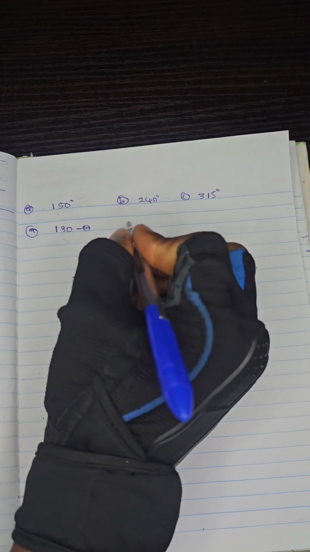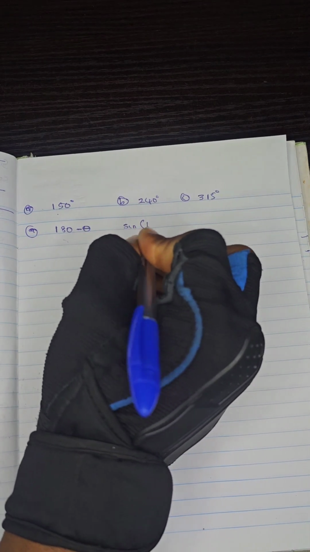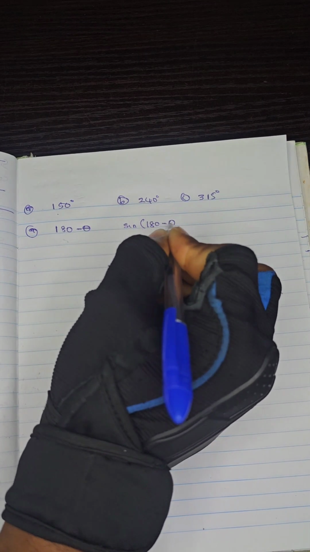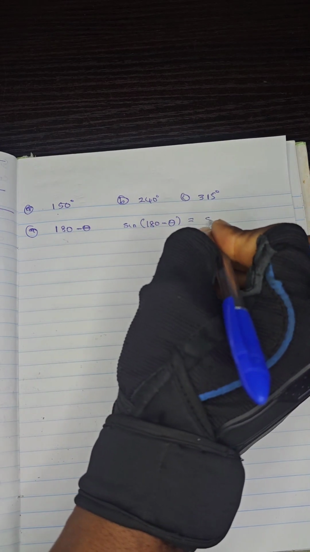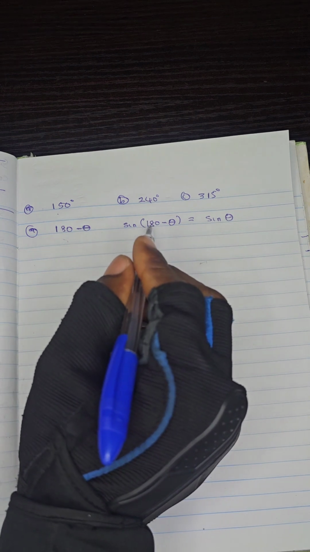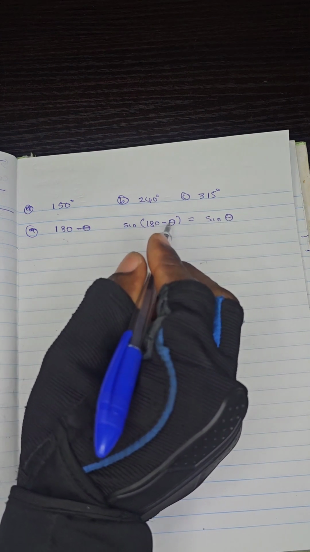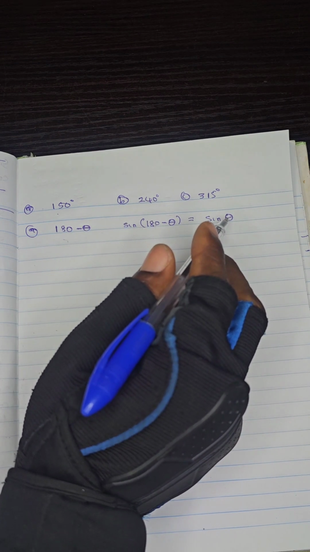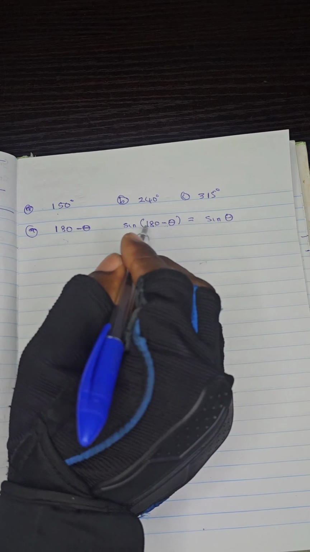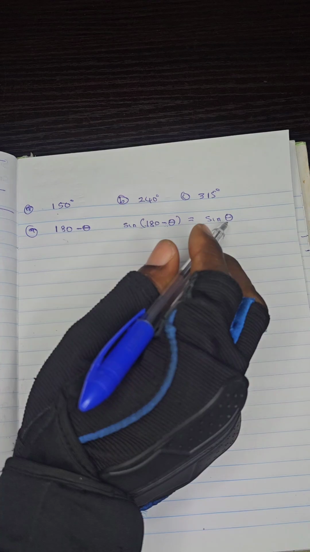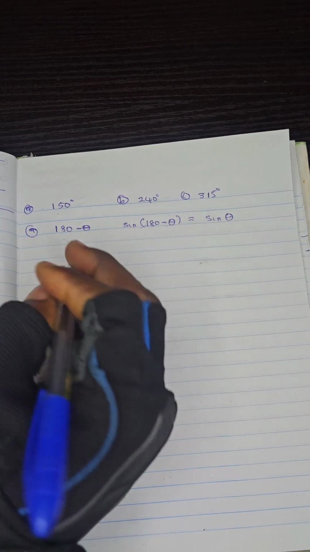So the sine will be sine 180 minus theta is equal to sine theta. What does it mean? When you subtract the theta from 180, whatever you get, are you with me? Whatever you get from this is equal to what you are looking for. So let me express this thing in a way you understand better.